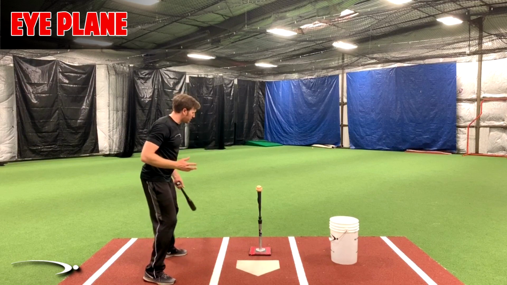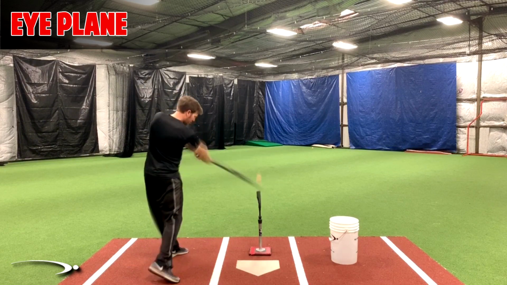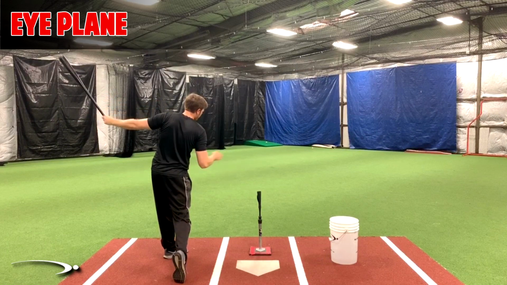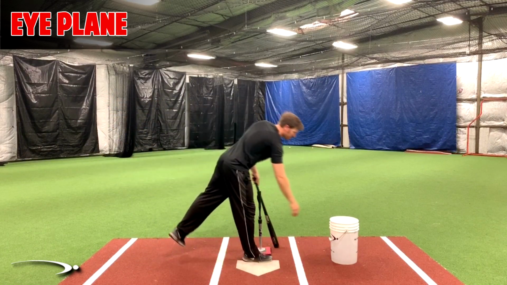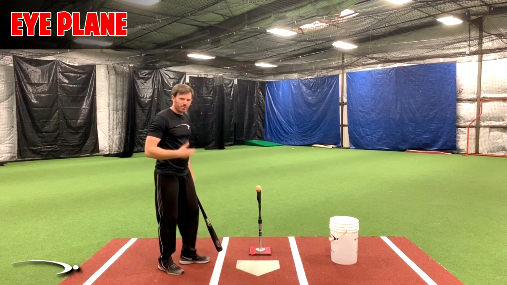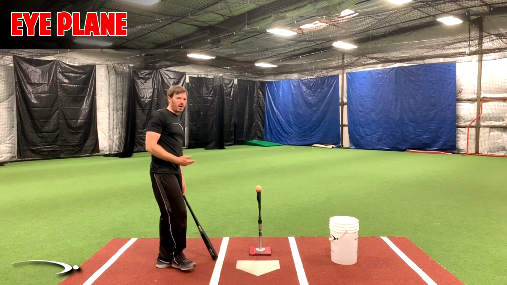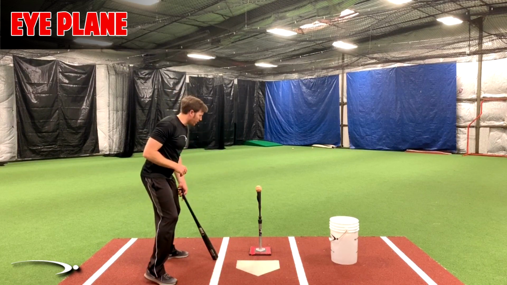So if you look at this from the down the line view, if I've got my eyes parallel to the ground, I can make really easy swings. I can hit that ball on the sweet spot every single time. Got good mechanics and all that good stuff. Of course, we want to have good swing mechanics and whatnot. But even if my swing mechanics are a little off, if my eyes are off, things can get way off.